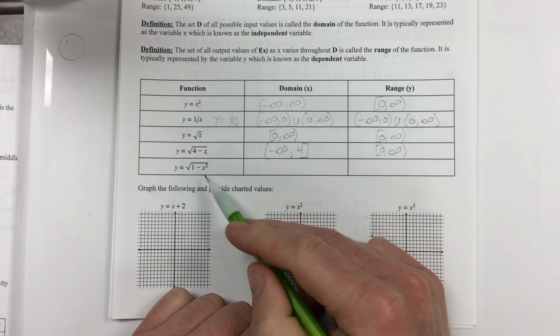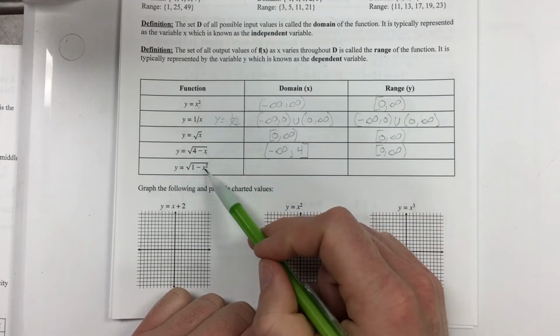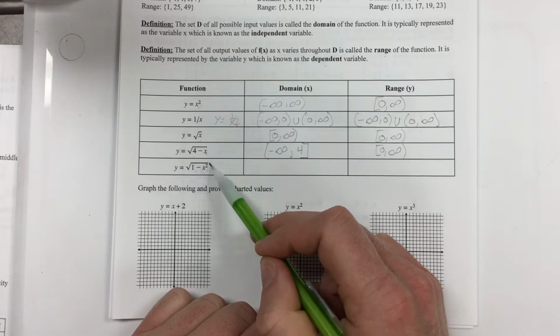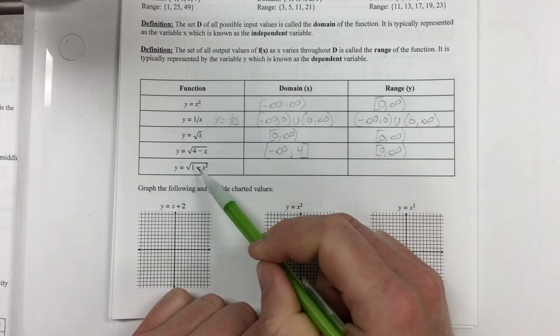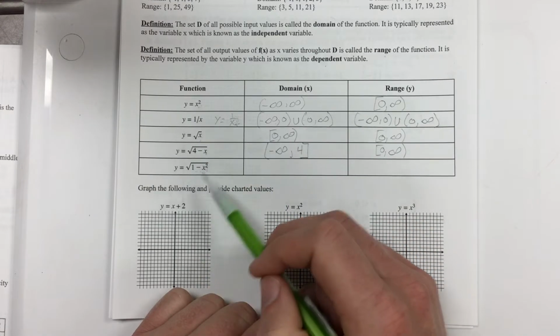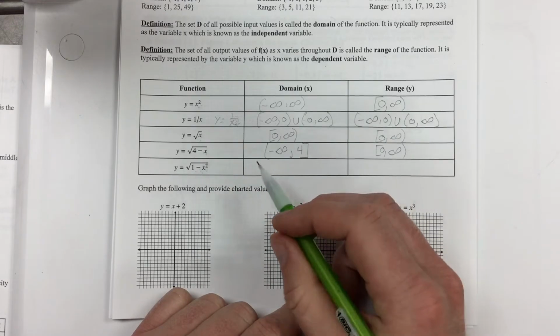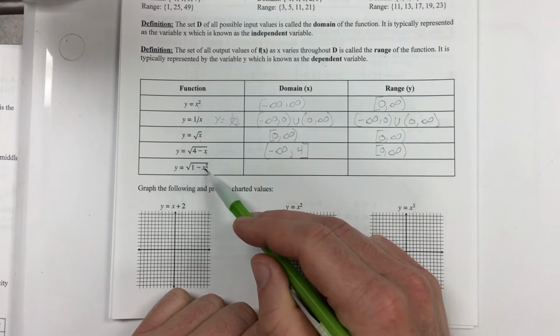And now we go down here for this problem, we have 1 minus x squared. So now we're squaring something. This is going to change the pattern of our range, because now we're squaring a number and then we're subtracting it. So this is going to be a little bit different here. Let's try a 2 in here. If we take 2 squared, that's 4. 1 minus 4, negative 3.